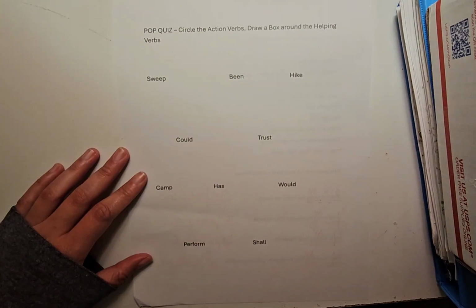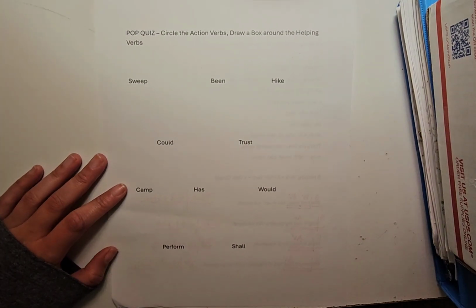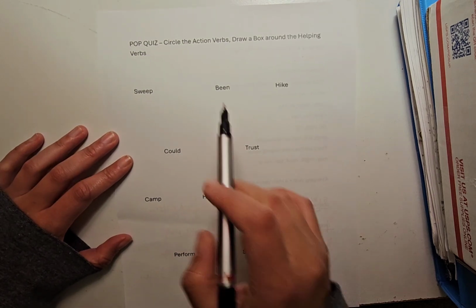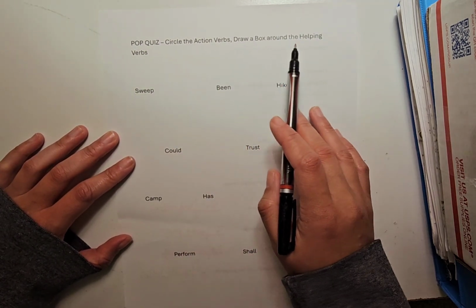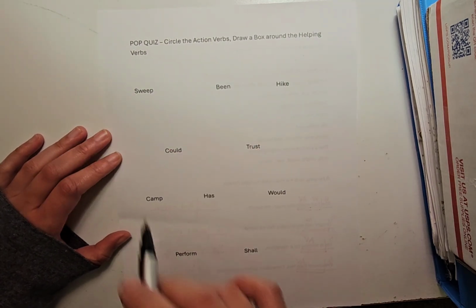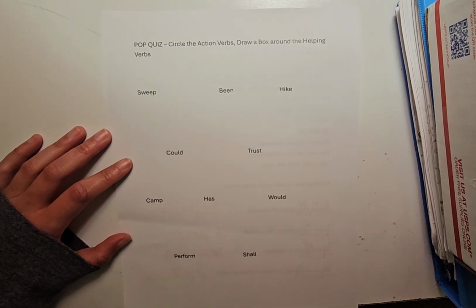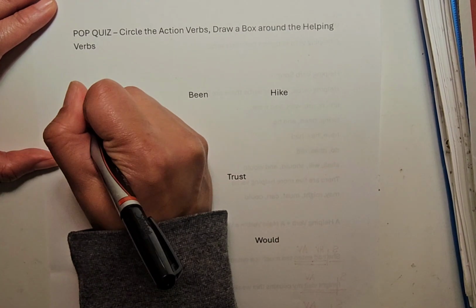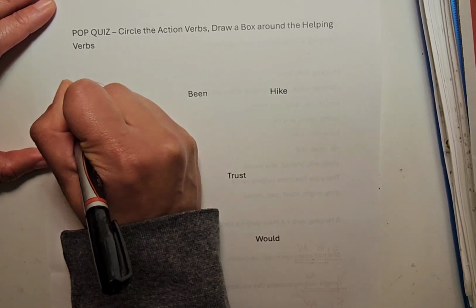All right, we have a pop quiz. If you've been studying the helping verb song, this shouldn't be too big of a deal. It says, circle the action verbs and draw a box around the helping verbs. Sweep. What kind of verb is sweep? An action or a helping verb? Well, we can see somebody sweep. It is an action verb. Let's see. Oh, it says circle. I'm sorry. Circle the action verbs.